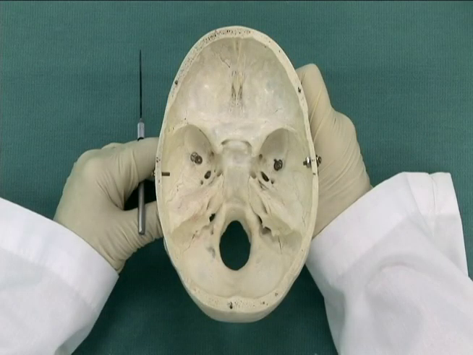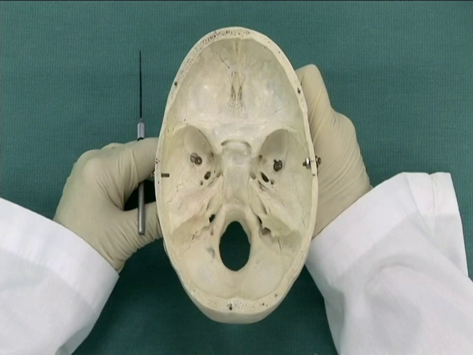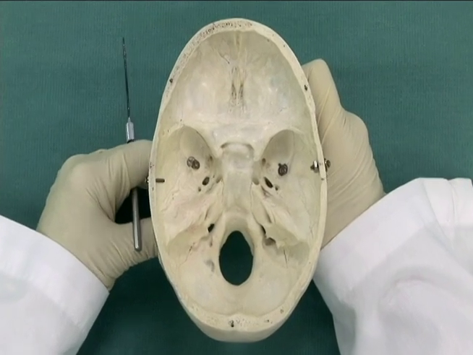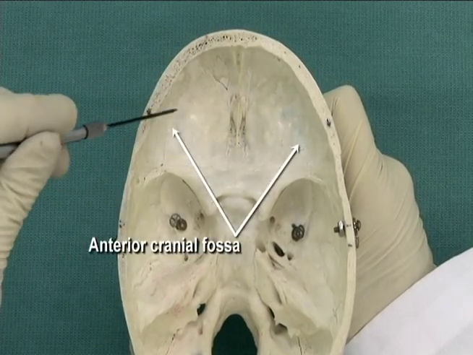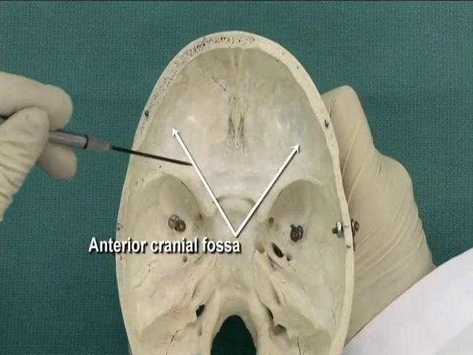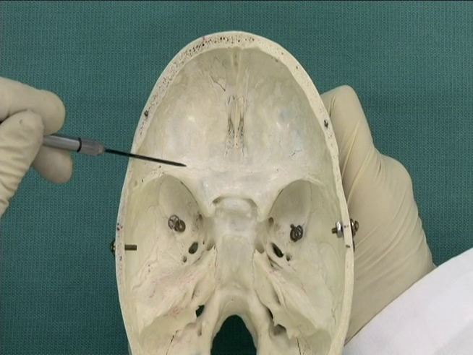Examine the foramina that are visible from the interior of the cranial cavity. First, identify the cranial fossae. Identify the extent of the anterior cranial fossa where the frontal lobes sit.